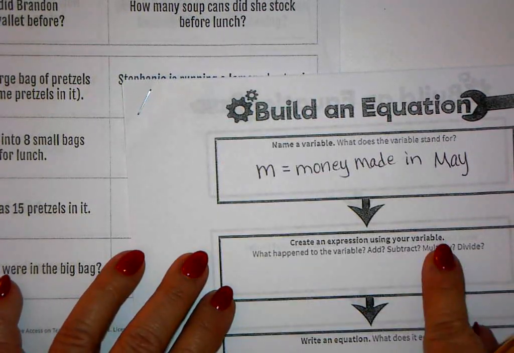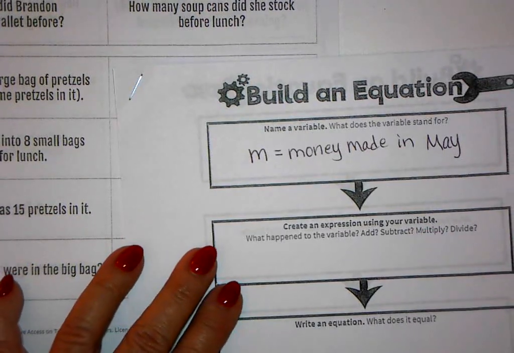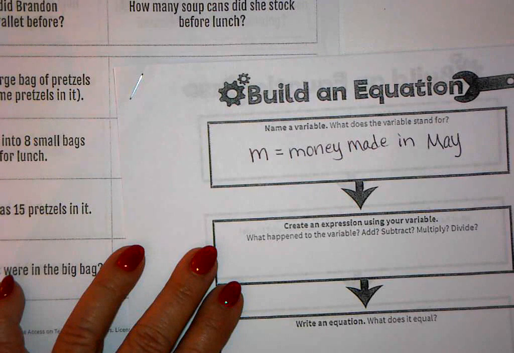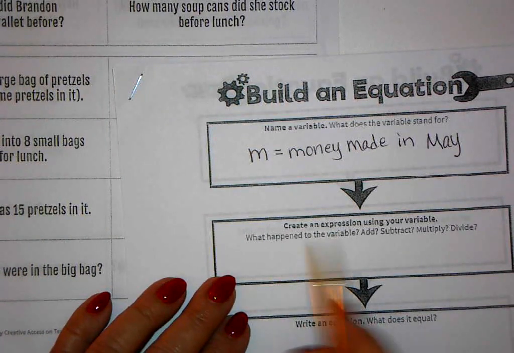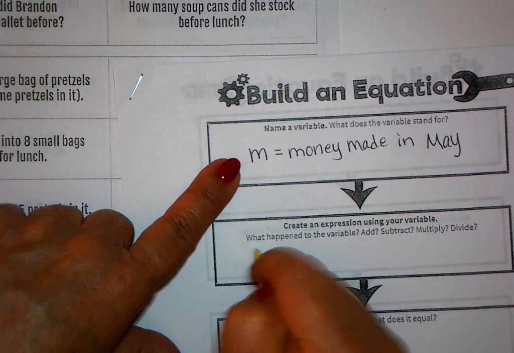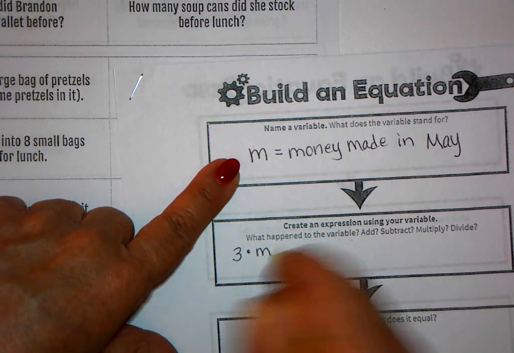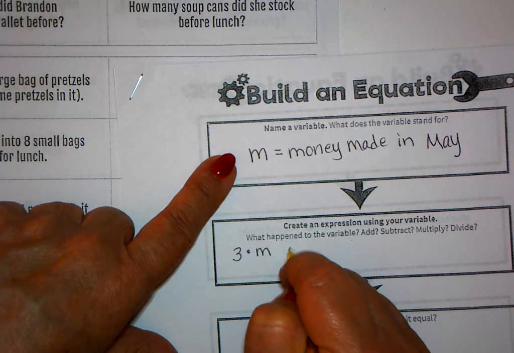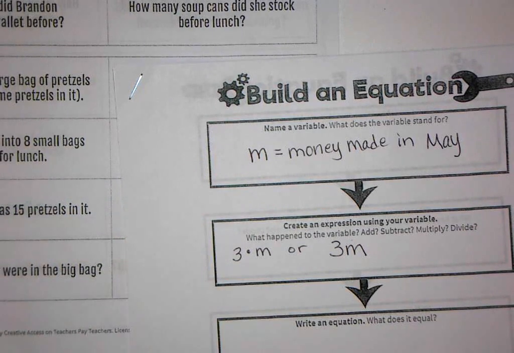I'm going to create an expression using a variable. So I have an unknown, and the expression is a numerical sentence, a sentence with operations and numbers without an equation or an equal sign. So what happened to the variable? Okay, so she made 3 times as much. You can write it 3 times M, but we normally see it as 3M, or whichever letter that you choose.